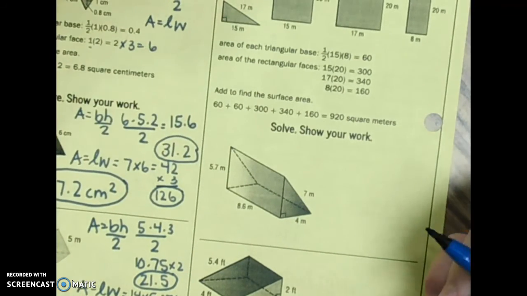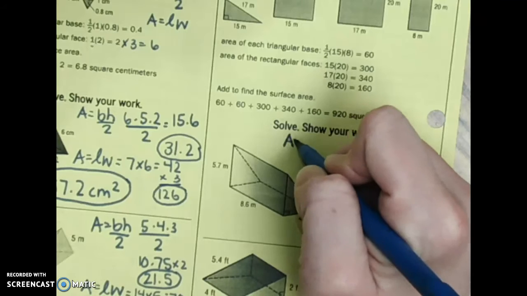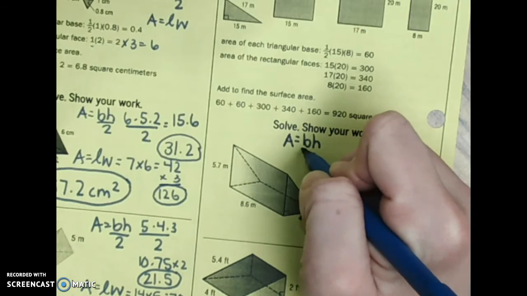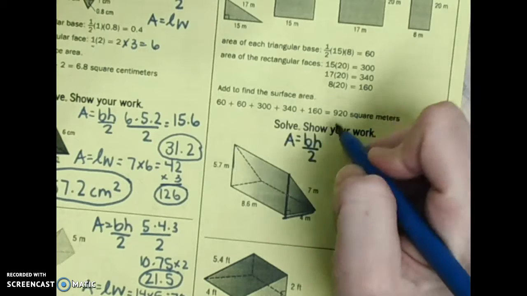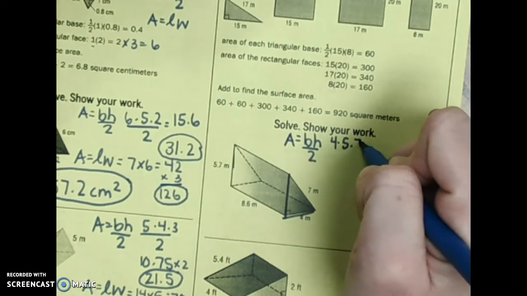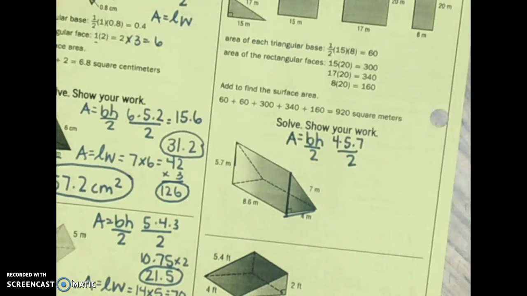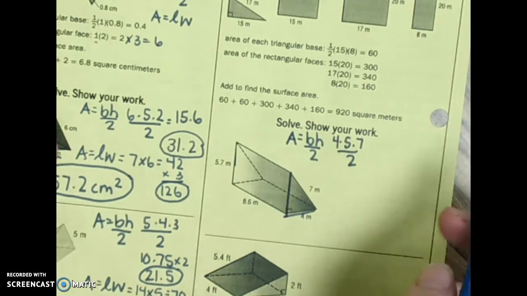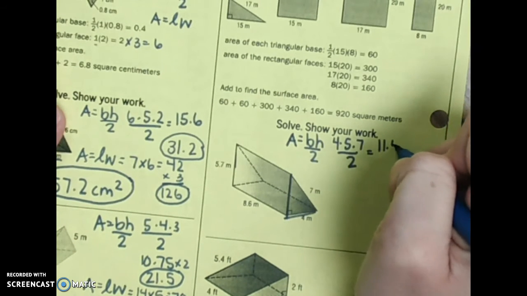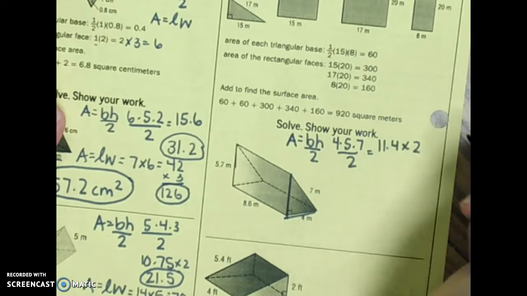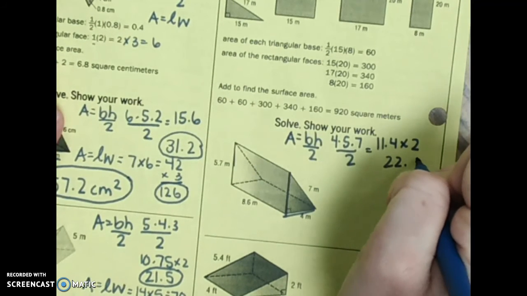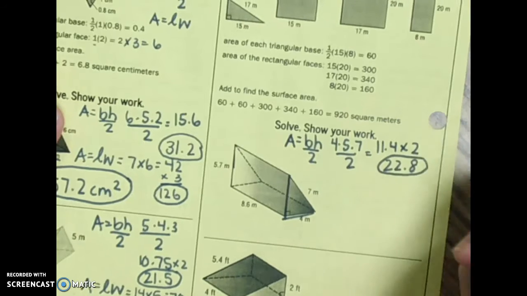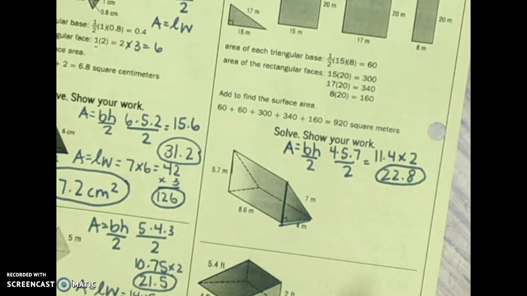I'm going to start with my triangles again because my triangles are actually the easy ones because they always have to be the same. So I have 4, and this is 5.7. So 4 times 5.7 divided by 2, and we get 11.4. And there's 2 of them, so we're going to multiply by 2, and we get 22.8. So the area of our triangles is 22.8. Now we need to look at the rectangles.